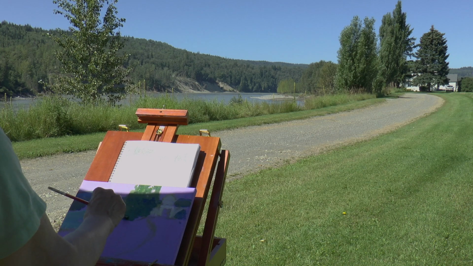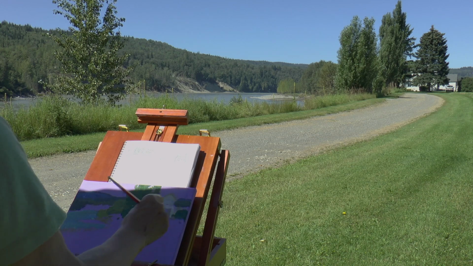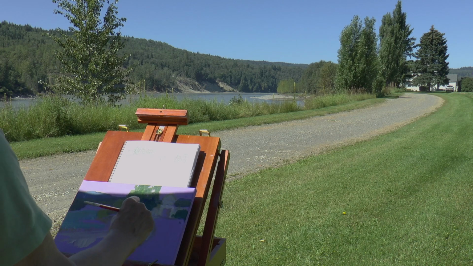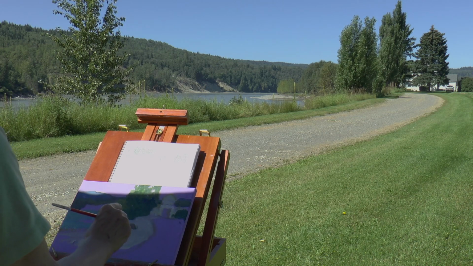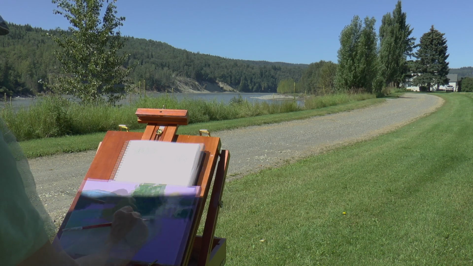And then as we move along, we're getting into the middle distance. Again, not very sharp, just large shapes that indicate the values of the time of day and the flavor of the area.